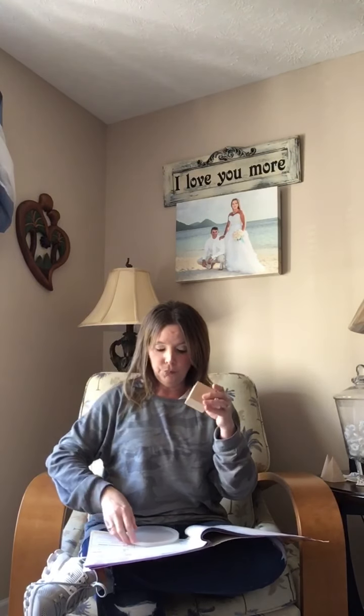So a cube and a rectangular prism have how many faces? 6 faces. Let's just prove that by looking at our rectangular prism. Bottom, 1, top, 2, front, 3, back, 4, side, 5, side, 6. 6 faces on a rectangular prism and a cube.